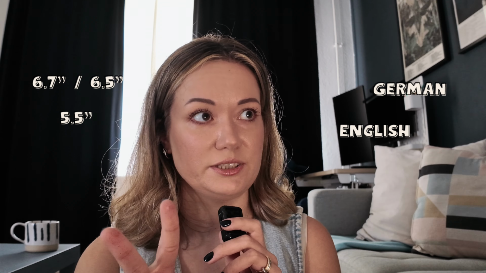There's a lot of requirements. You need 2 different sizes. I also have 2 languages that I offer the app in. So I had to do 4 sets of screenshots. It took a moment, so just account for that, it takes a while.